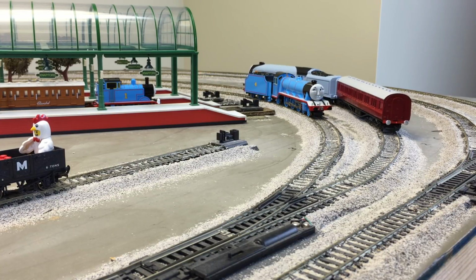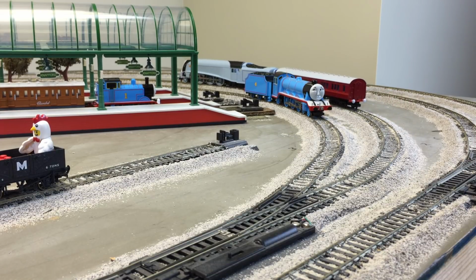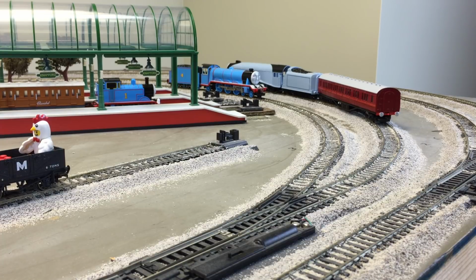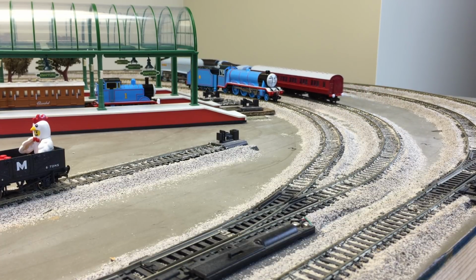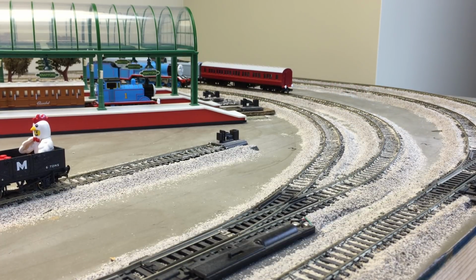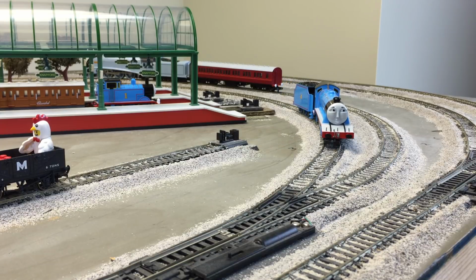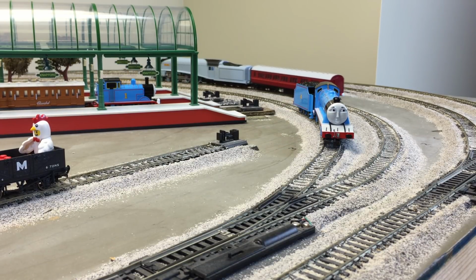I can move Spencer. Let's turn the other way. Go backwards. I can move them in opposite directions. I can change their directions. You gotta remember which one's which. Come back. We'll stop him there. Then we'll change the direction of Spencer and bring him back.